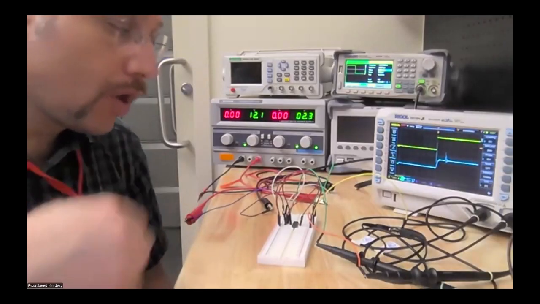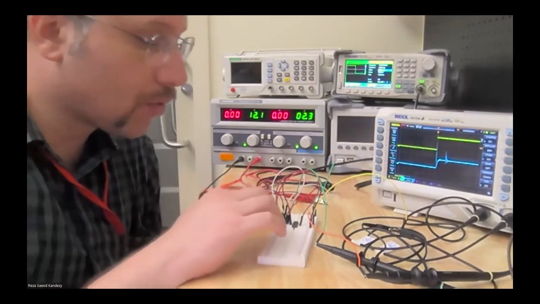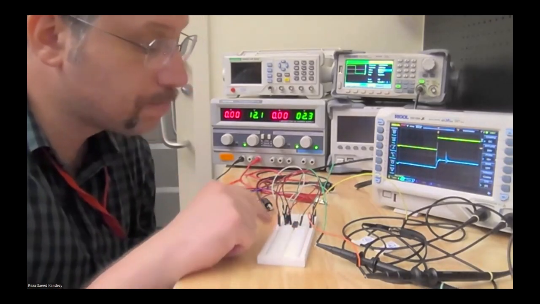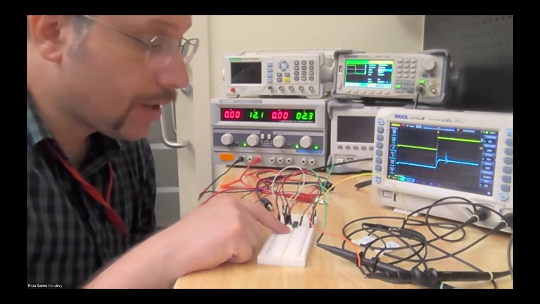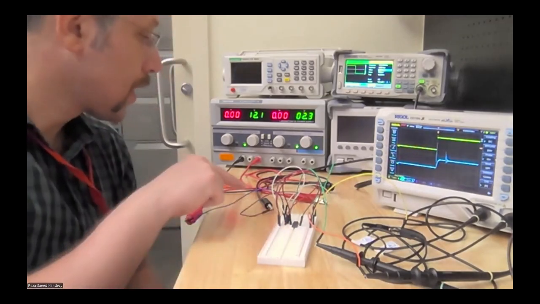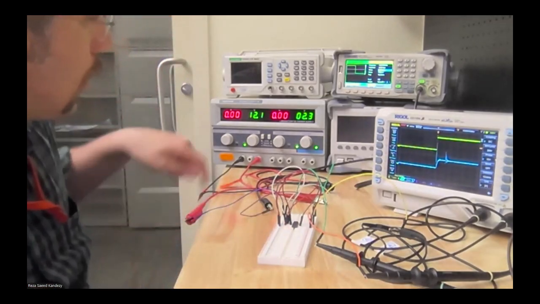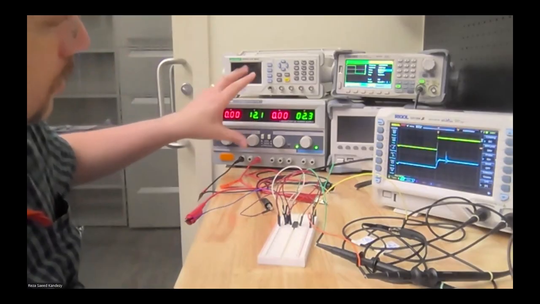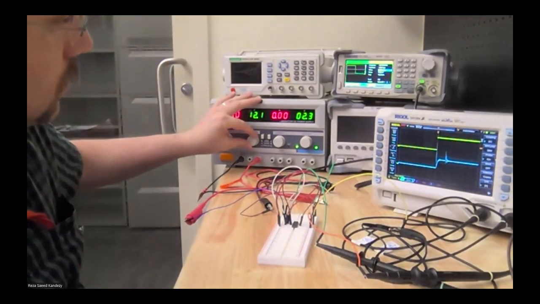Okay, we are in the lab, and as you can see, I already created the unity gain buffer with the LM324. I connected the VCC and ground to around 12 volt. Let me fix it a little bit.